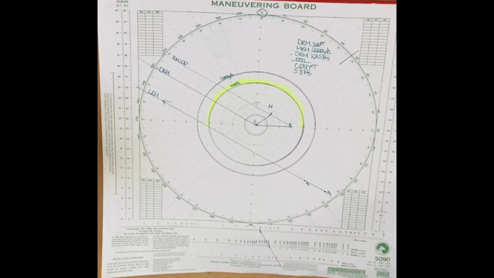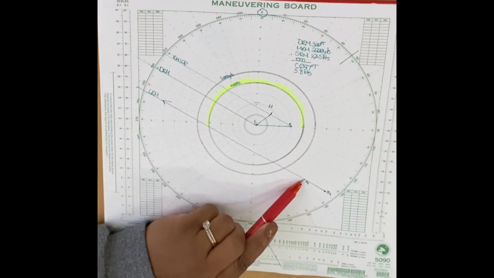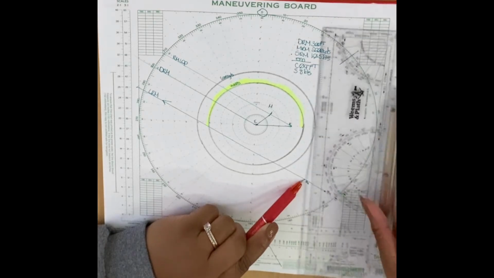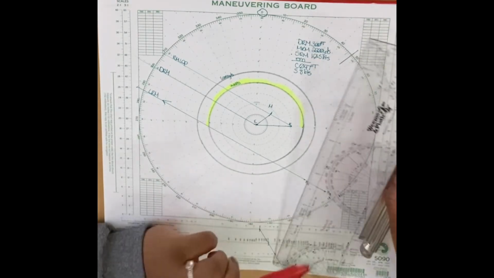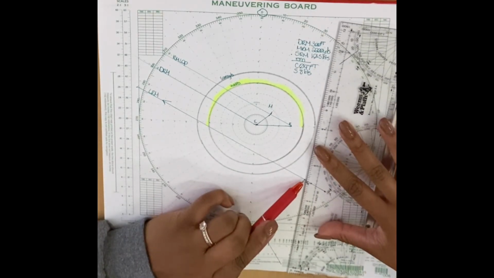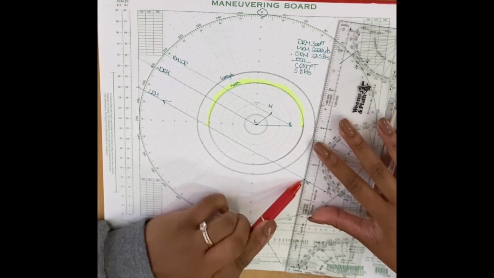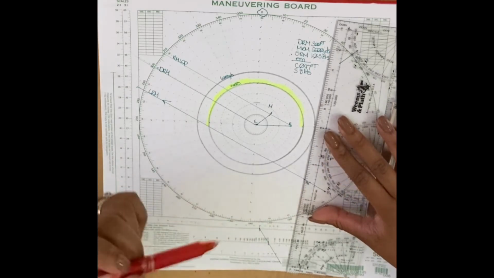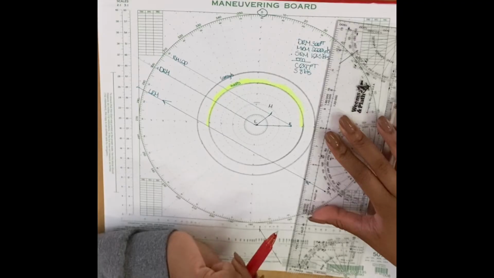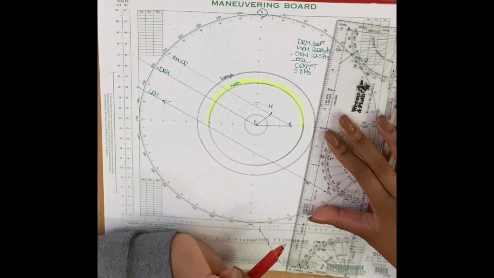The first thing I'm going to do is take my second initial sighting of that ship, M2, line up my dividers, my Weems, with M2, and draw a line tangent to that outer circle, the circle representing that 5,000 yards of CPA.